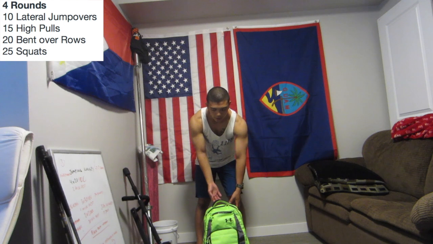For your backpack workout, you're going to be doing 4 rounds of the following. You'll be completing 10 backpack step overs or jump overs, 15 backpack high pulls, which is a new movement, 20 backpack rows, another pulling movement, and then 25 backpack squats. And the squats will be kind of your progressive overloading measure.